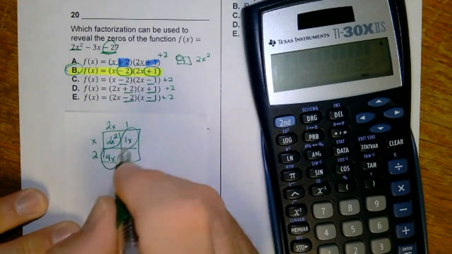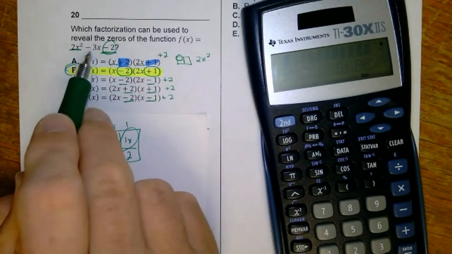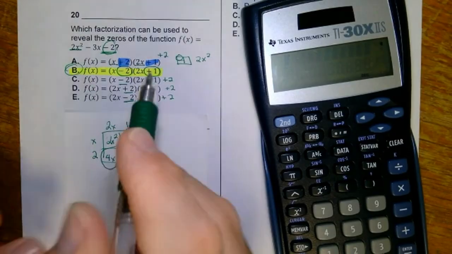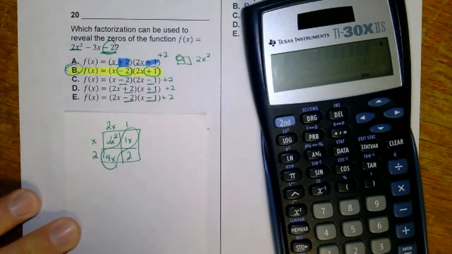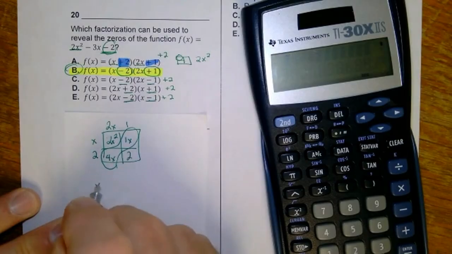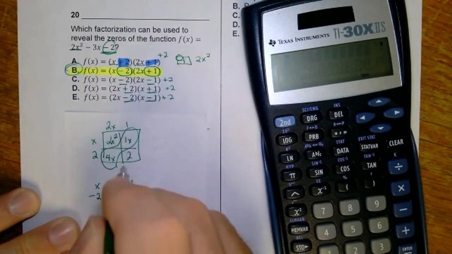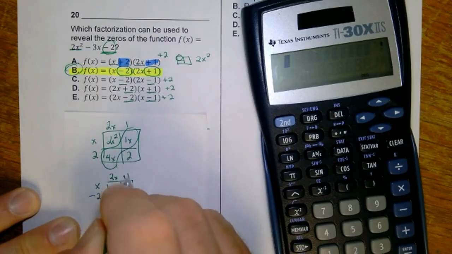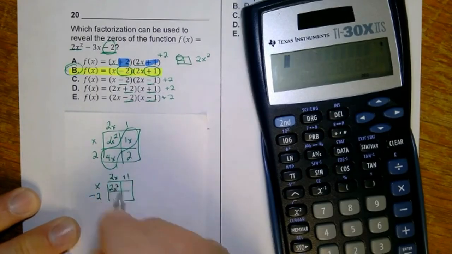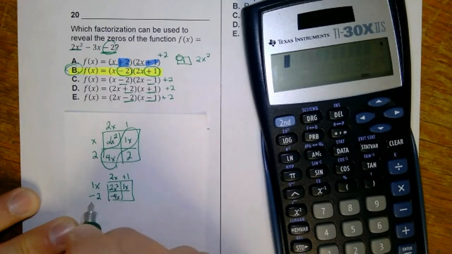So here, the 4 and the 1, that doesn't get me the number negative 3. Let's double check my answer because that's the one I thought it might have been. So I'm going to say x minus 2, and now I have a 2x plus 1. Again, the 2x squared was for all of them. Here's a 1 times 1, which is 1x. 2 times negative 2 is negative 4x. And negative 2 times 1 is negative 2.